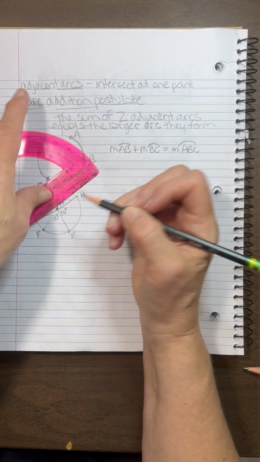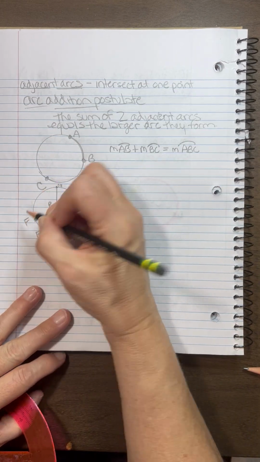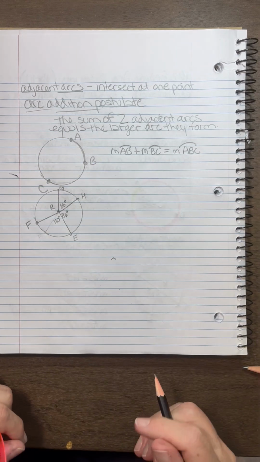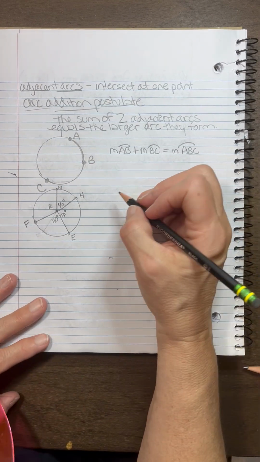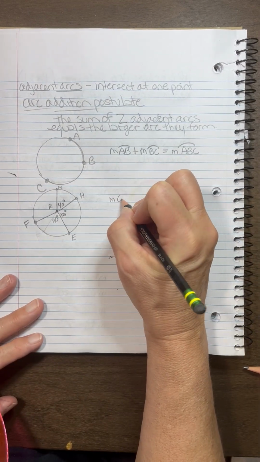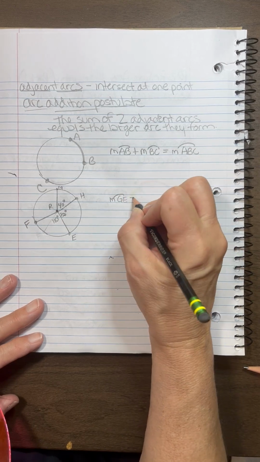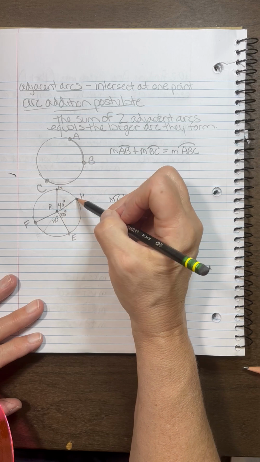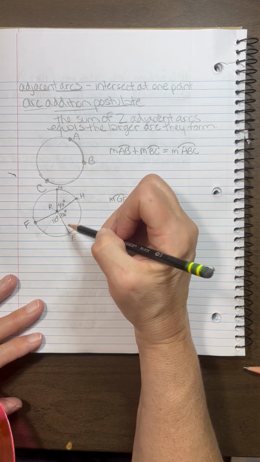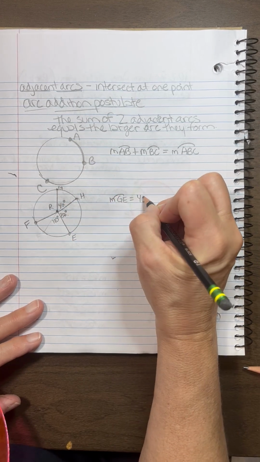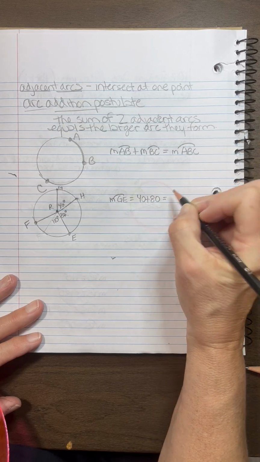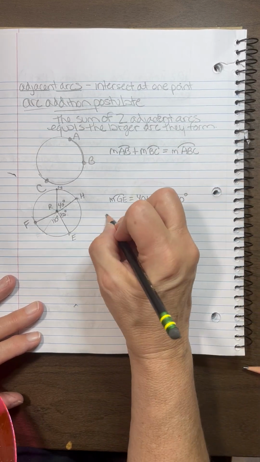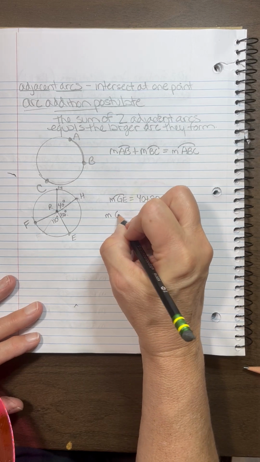Let's go with that. Okay, so there's your F. And, okay, so measure of GE. Let's find that first, arc GE. So G to E. GH is 40, HE is 80, which means we're going to do 40 plus 80, or 120 degrees. All right, how about the measure of arc GEF?